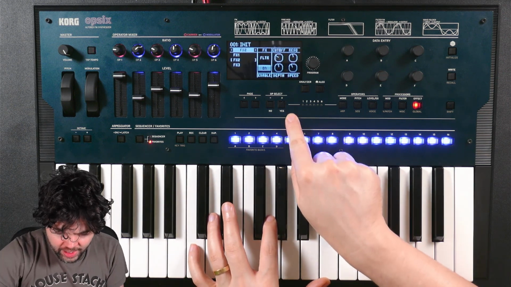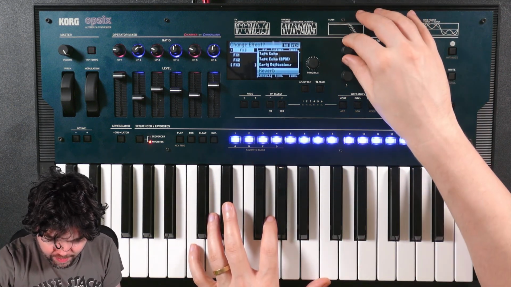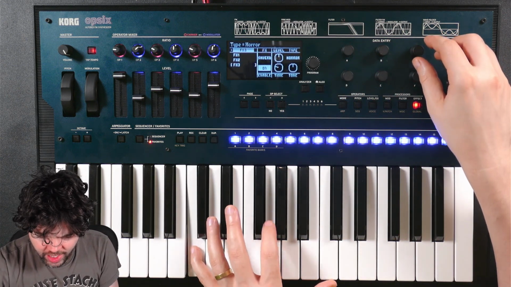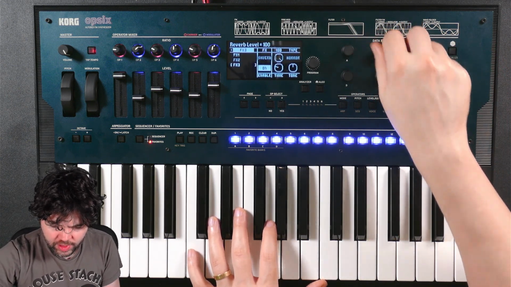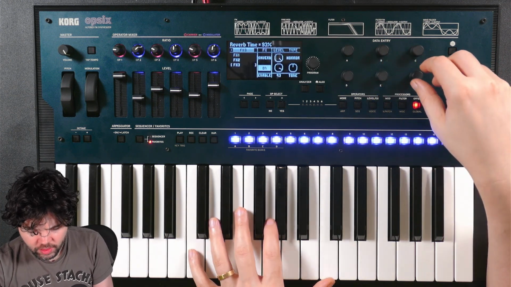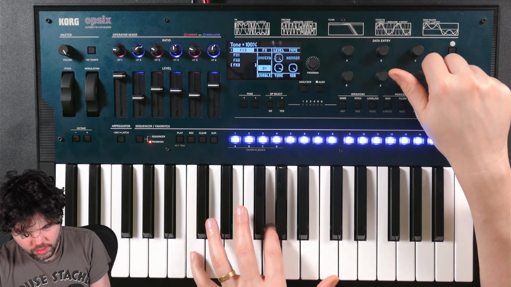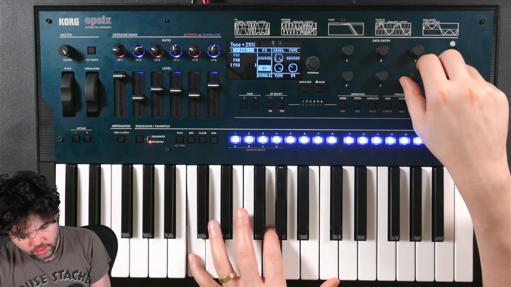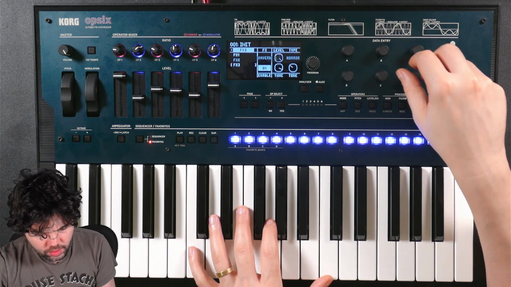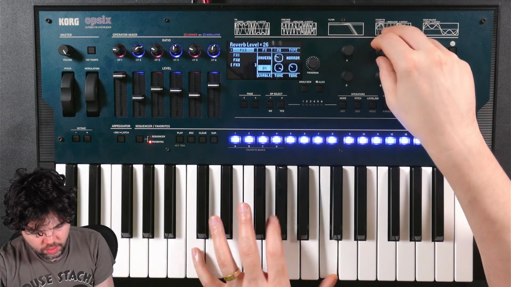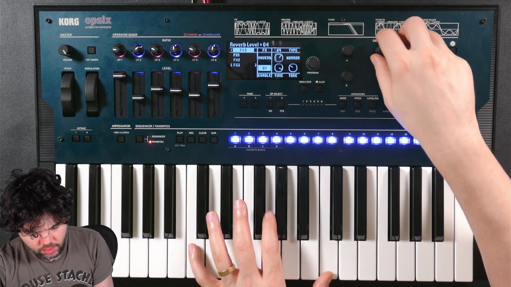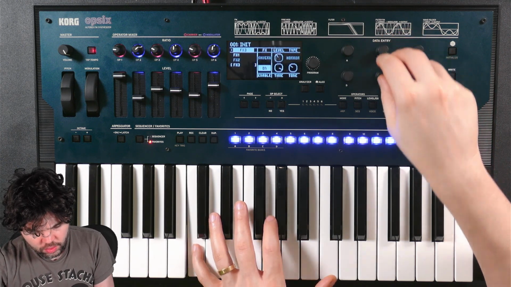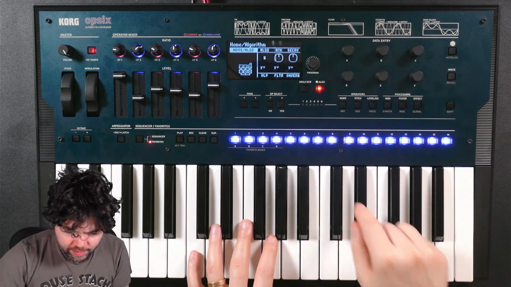Okay, and I guess finally, let's go for a shimmer reverb, but let's try one of the unusual ones. Let's try horror. Okay.